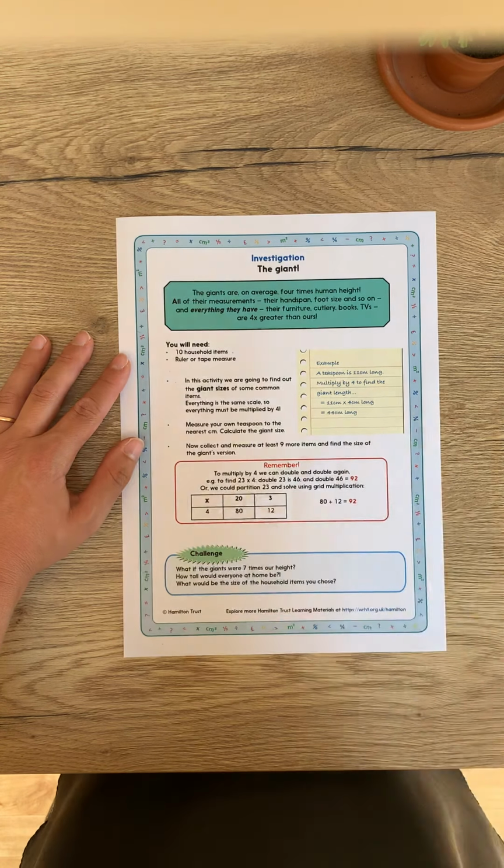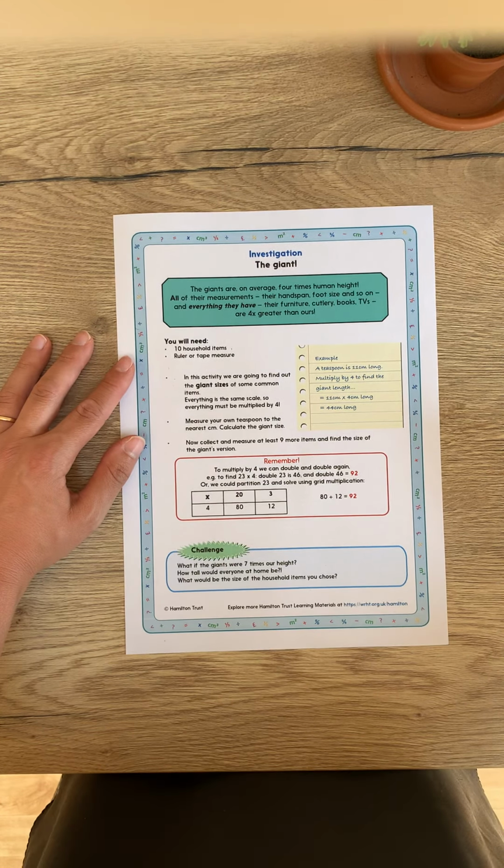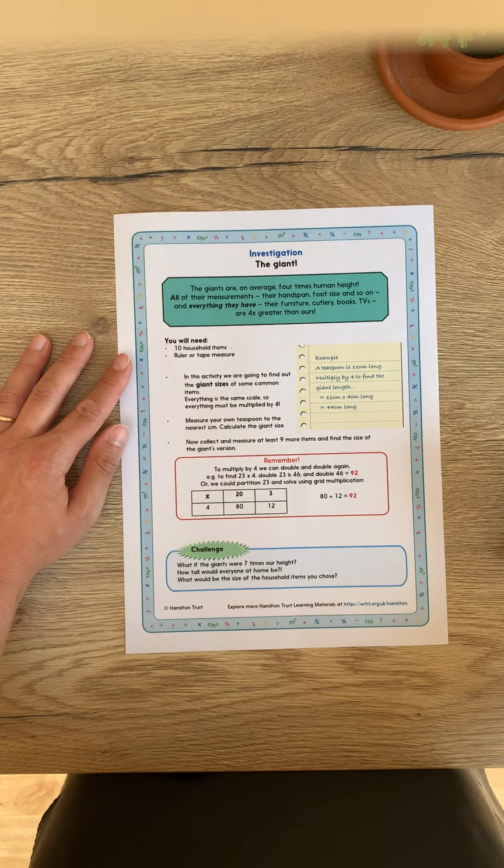And there is a challenge also, a few questions to think about to do with giants. So have a go at this one. Sounds quite fun and I hope you enjoy.